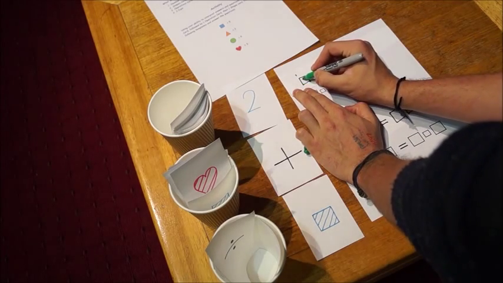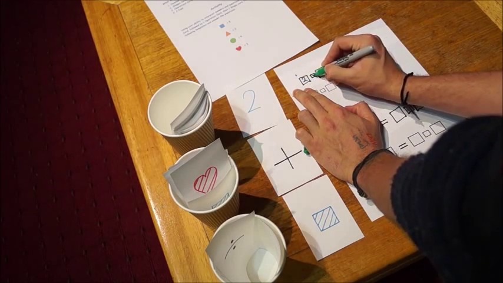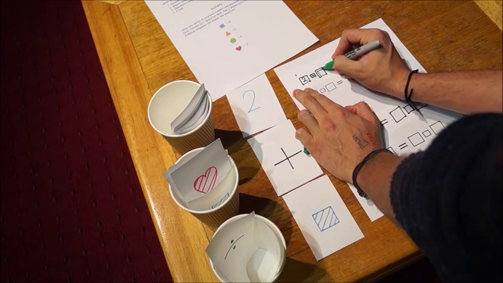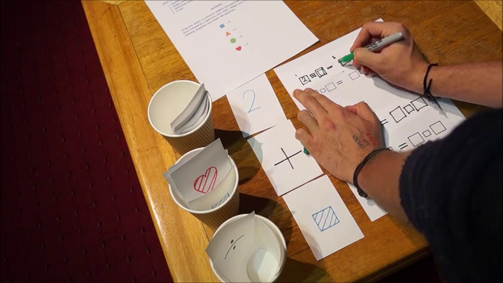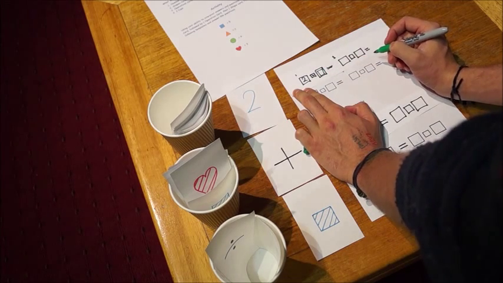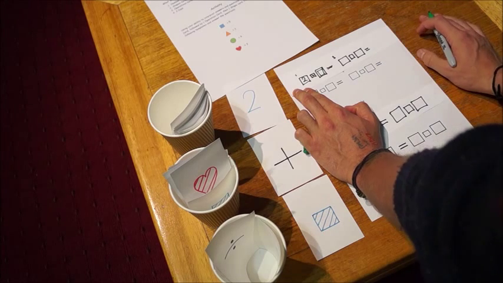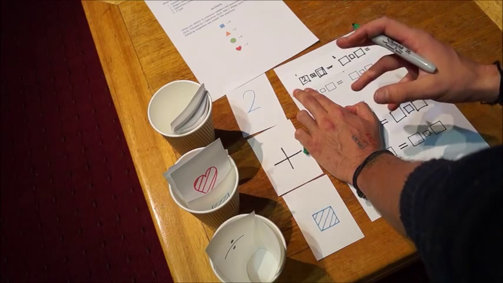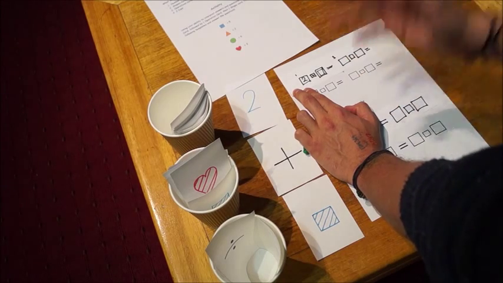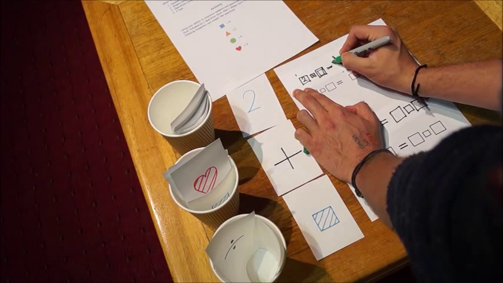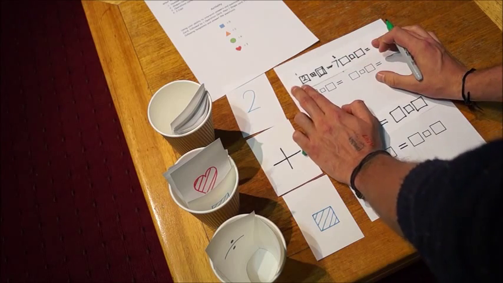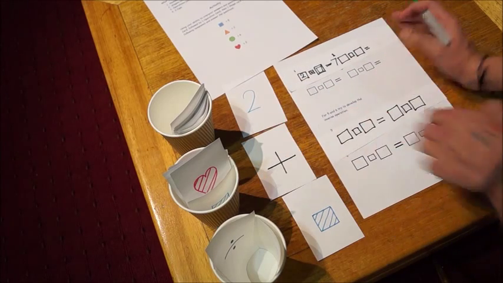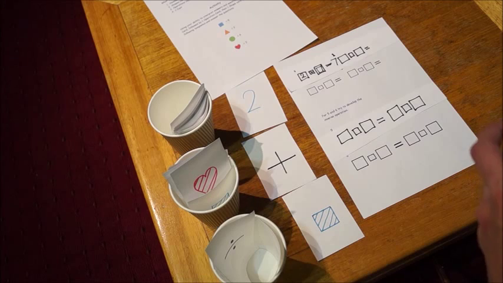So 2 plus square equals, well, I know that the square is equal to 5, so a student can use whatever mental strategy they wish. So 5, I can use the count on strategy. 6, 7. So 2 plus 5 equals 7. So that's how I do the first half of this activity.